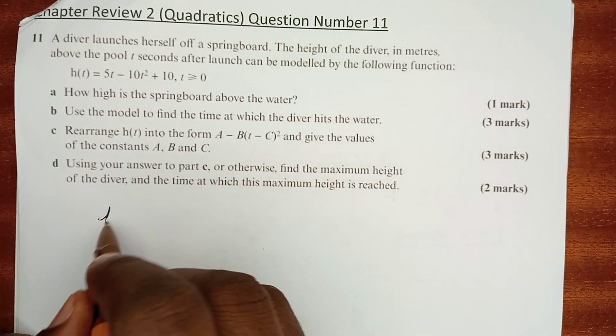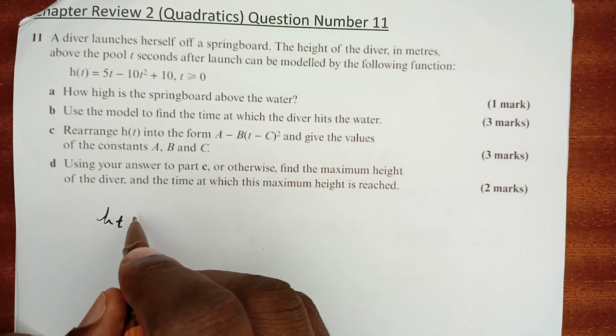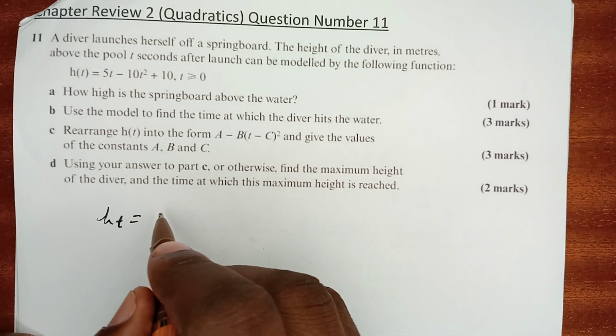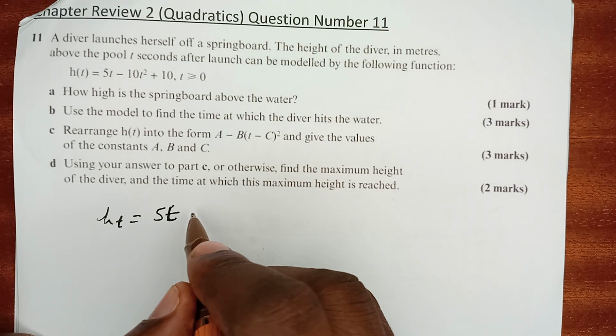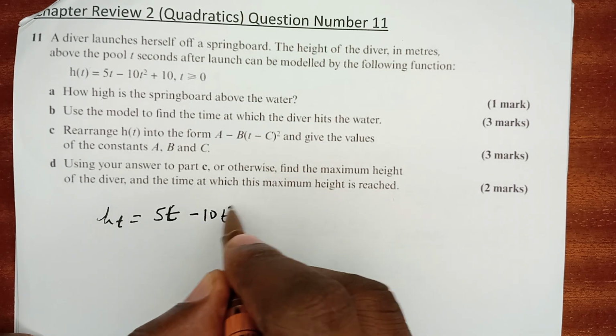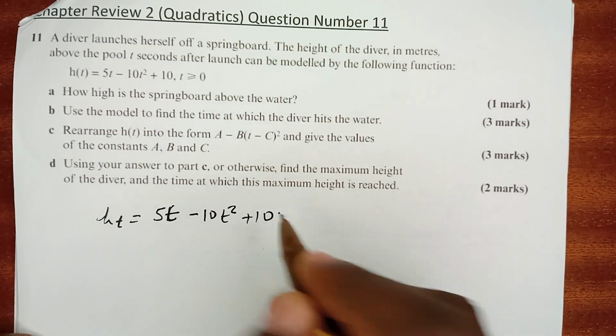So h(t) is equal to 5t minus 10t squared plus 10.